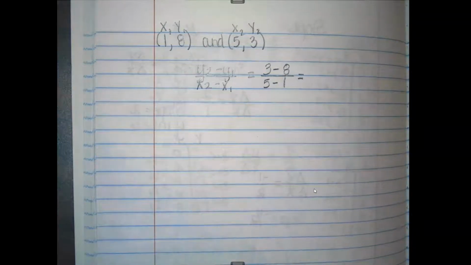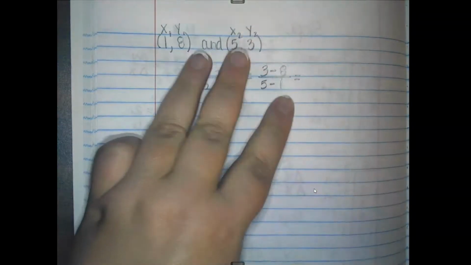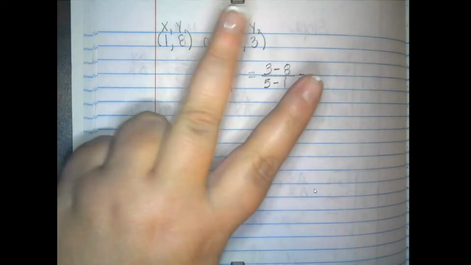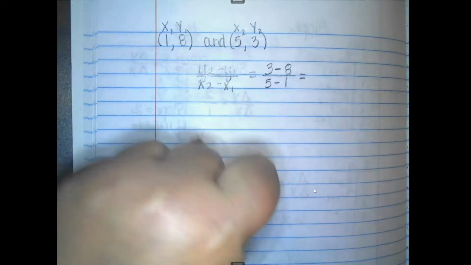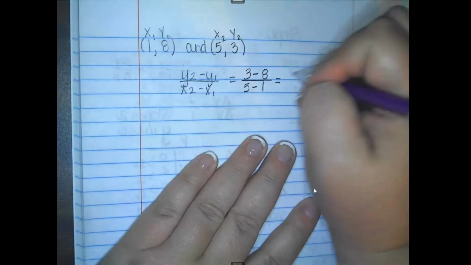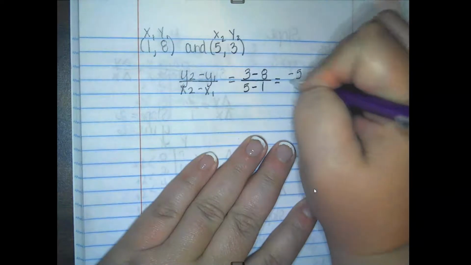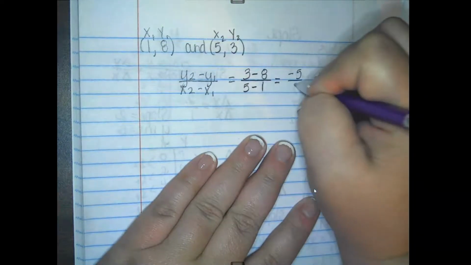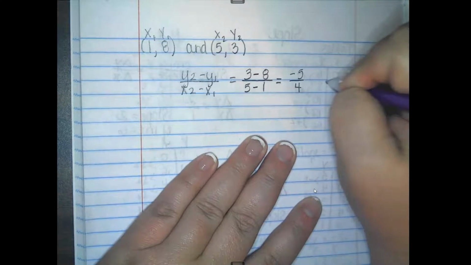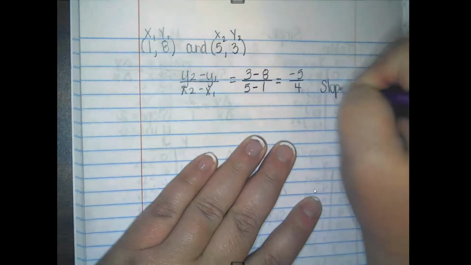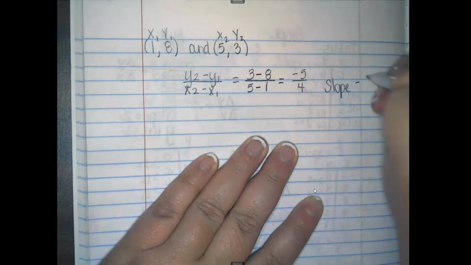But think of it this way. We have 3, and we're going to take away 8. Take away 1, take away 2, take away 3. I'm going to have to go in negatives for the rest. 4, 5, 6, 7, 8. So my answer is negative 5. 5 minus 4 is 4. My slope is negative 5/4.